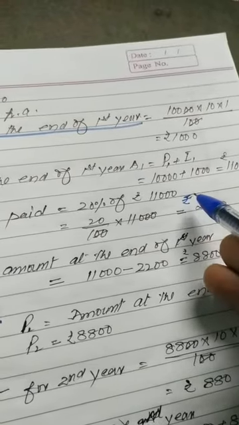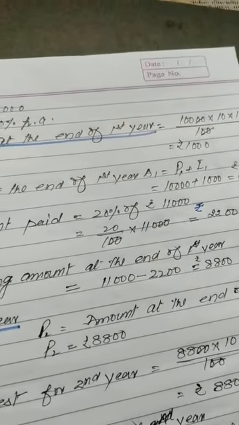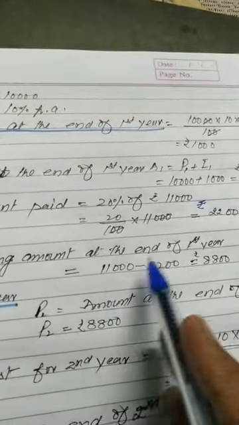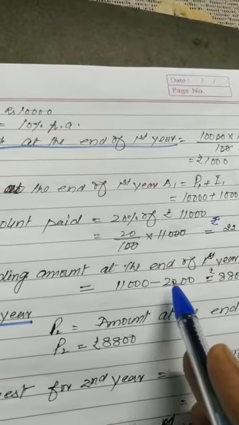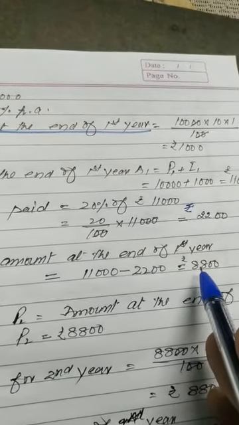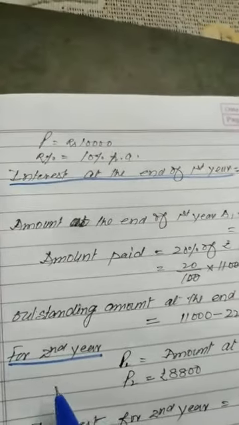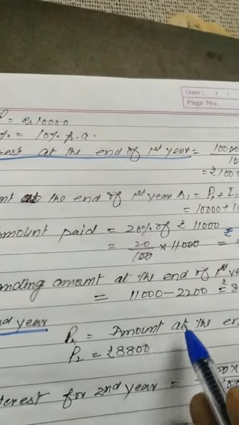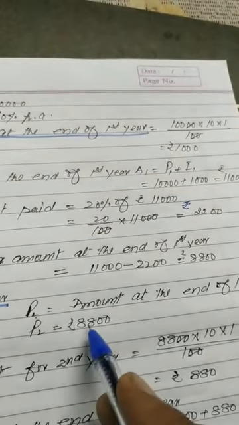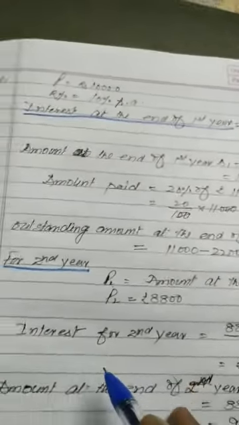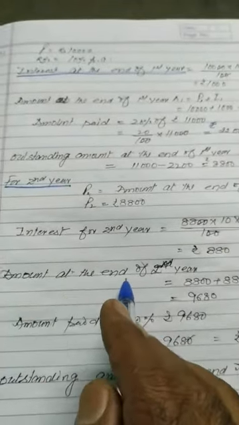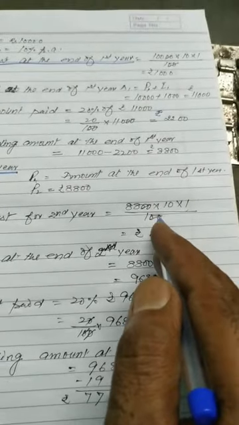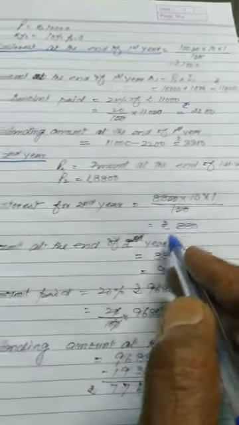And this is the amount paid at the first year, that is our outstanding amount at the end of the first year, that is 11,000 minus 2,200, that is 8,800 rupees. For second year, the outstanding amount principal for the second year, that is outstanding amount at the end of the first year, that is P2 equal to 8,800. Interest at the end of the second year, that is 8,800 multiply 10 multiply 1 over 100. This is 0 cancel and 880.